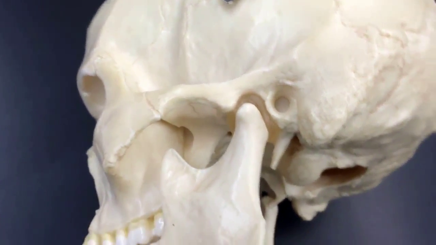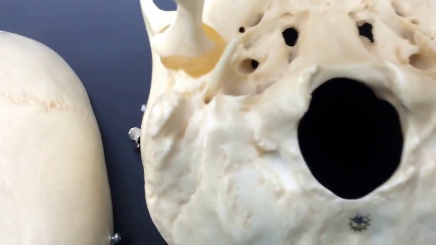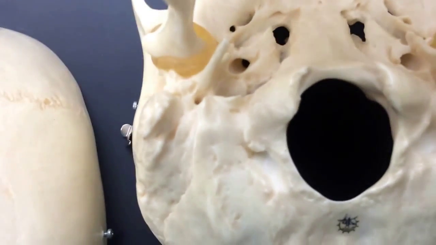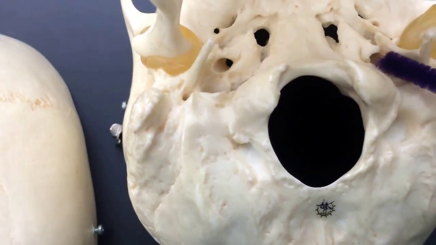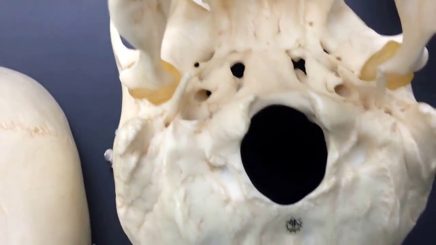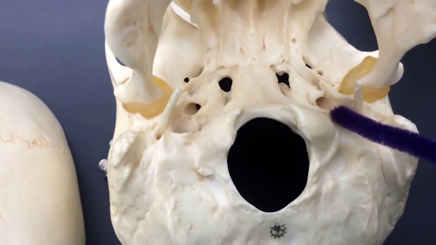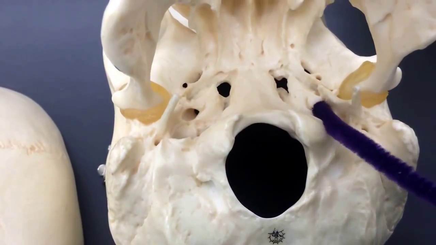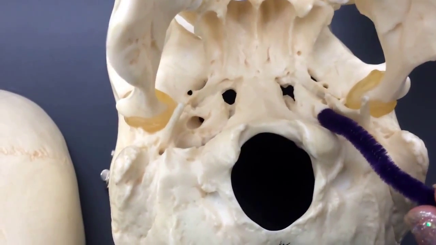Now the jugular foramen and carotid canals are very important structures. I'm going to show them to you in this other skull that I've turned over. So the carotid canal is found here. It's easier to see it when you turn the skull this way and view it from the inferior aspect. So I'm going to stick this pipe cleaner here, and that's your carotid canal.